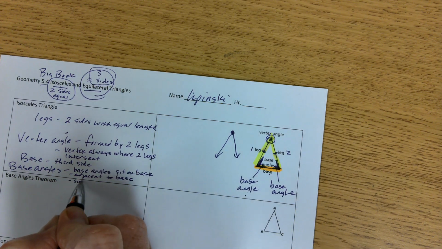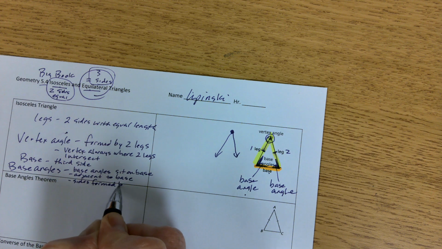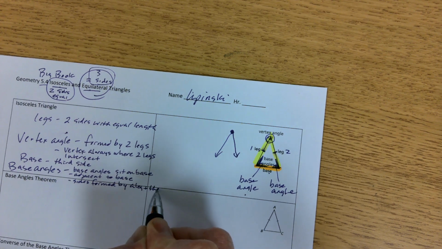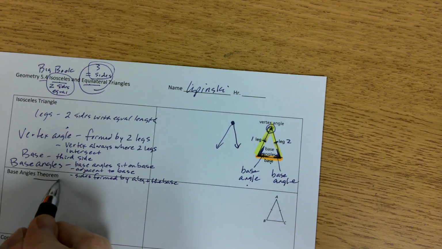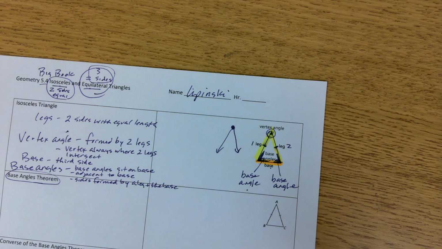The sides formed by a leg and the base. Okay, so you need to know those words. Those terms will show up. Okay, base angle theorem. I'm not going to say what is the base angle theorem, but you do need to be able to apply it.